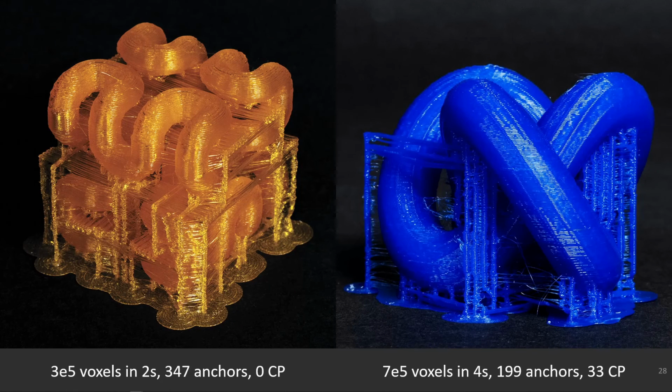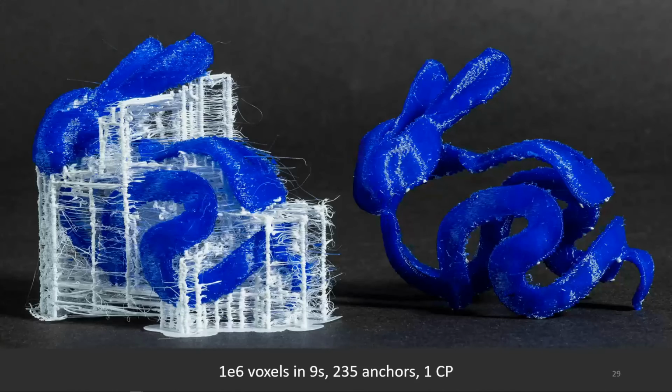These examples show how our algorithm performs for cramped geometries, where there is little to no room for supports. The example on the left has 300,000 voxels and 347 anchors, and the supports were generated in 2 seconds without any new contact point. As for the knot on the right, with 199 anchors, the algorithm created 33 new contact points, which is pretty high for our standards. This is due to the threefold rotational symmetry of the shape, which clashes with the axis-aligned generation method.